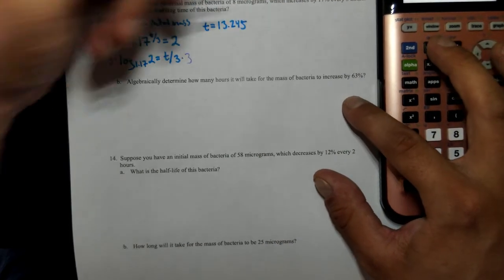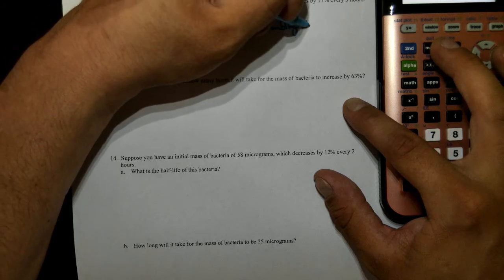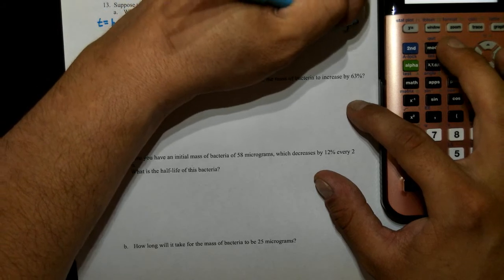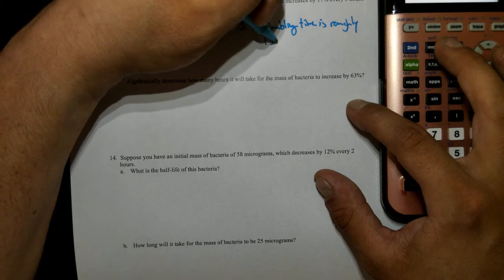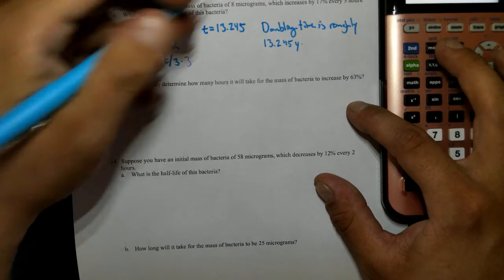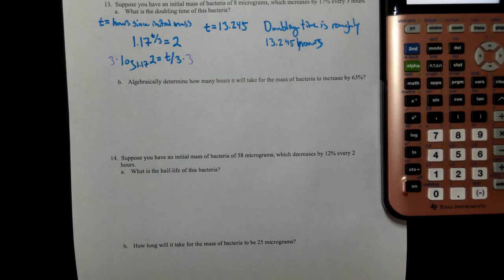So the doubling time is roughly, or about, 13.245, and it's hours. Oh, not years. I just said hours. Hours. There we go. Awesome. Okay.